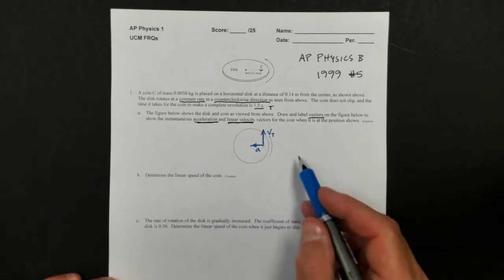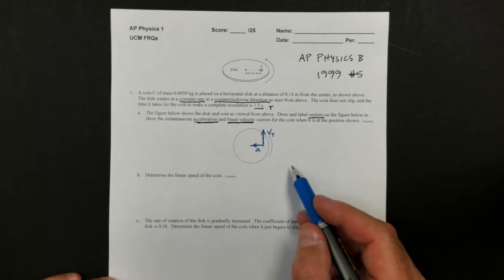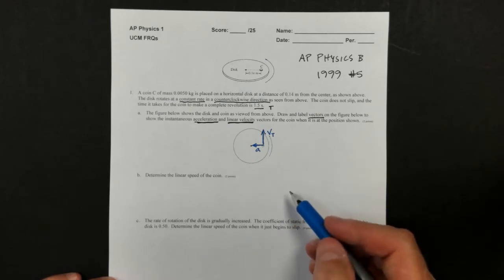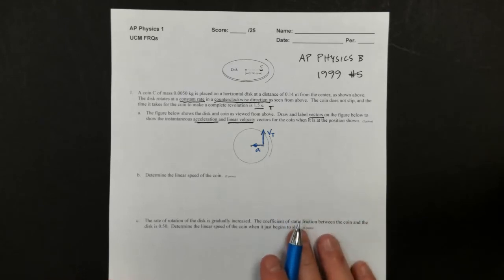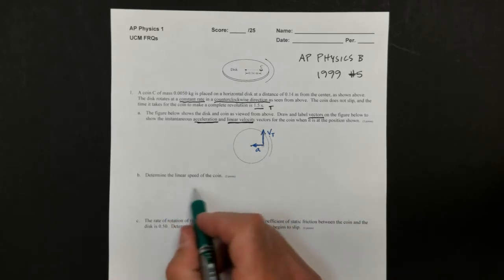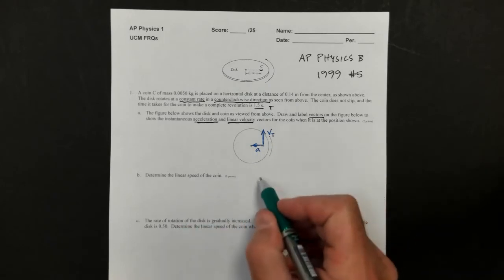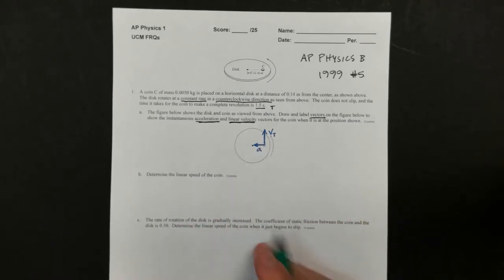We'll go over the scoring rubrics from the College Board once we finish this whole problem, and we'll talk about how well we did. Okay? All right, the next one says, determine the linear speed of the coin. So that's the v t, the tangential speed or the linear speed going around the circle.